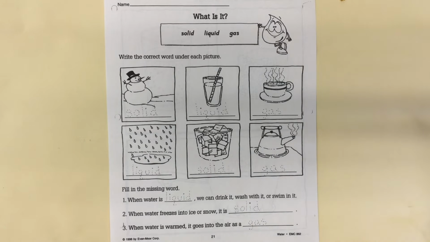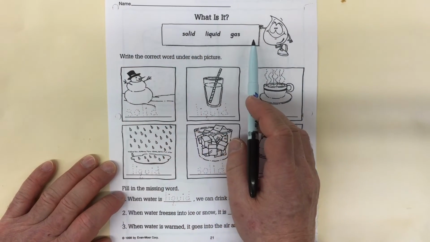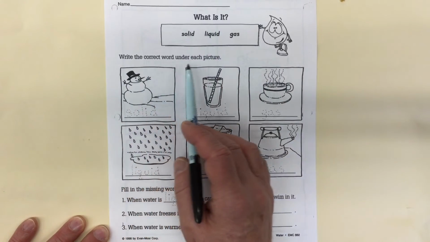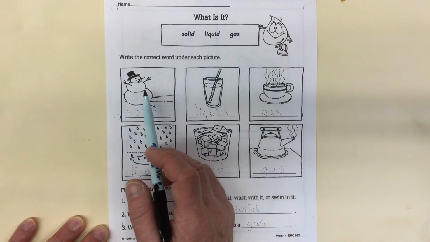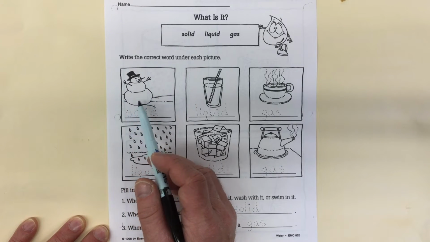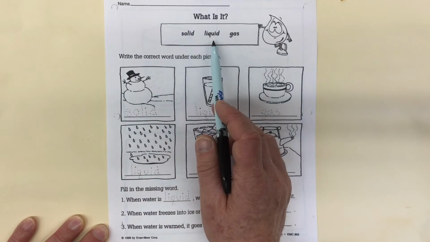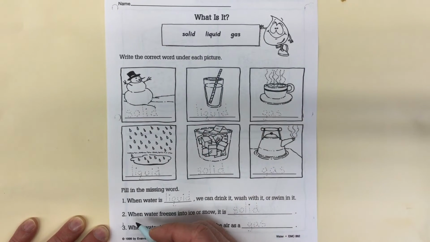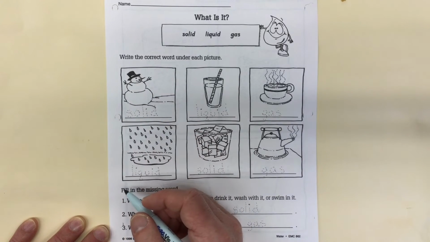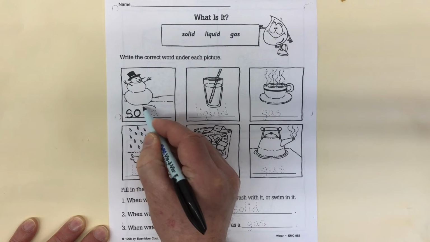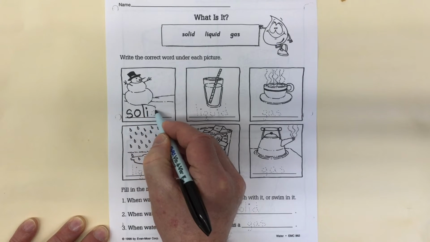Okay, so now that we have a little bit of a better understanding of the three states of matter, solid, liquid, and gas, we're going to be asked on this worksheet, what is it? Write the correct word under each picture. So, snow, that we can build a snowman out of. Is it in its solid state, liquid state, or gas state? Which one do you think a snowman would be? If you guessed solid, you're correct. Let's write that word in. Solid.